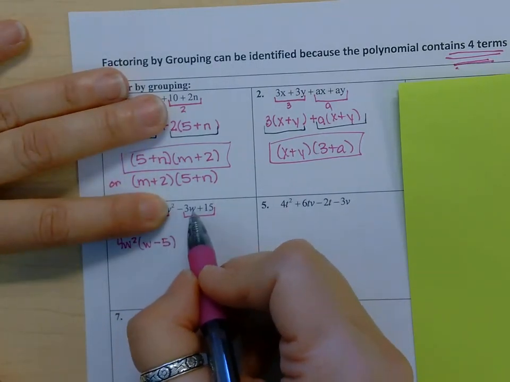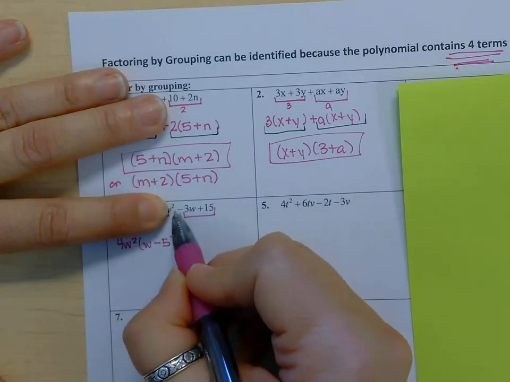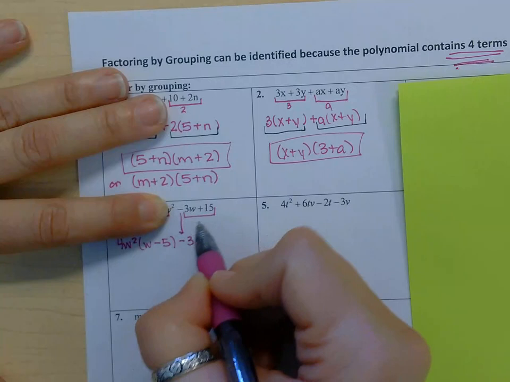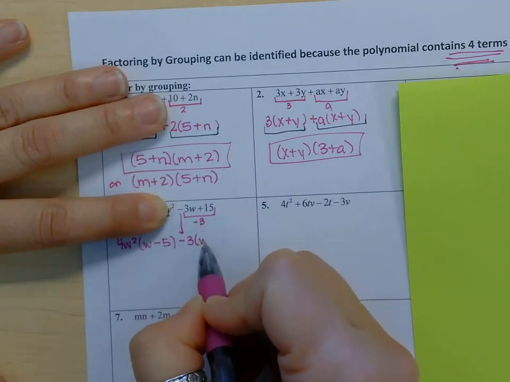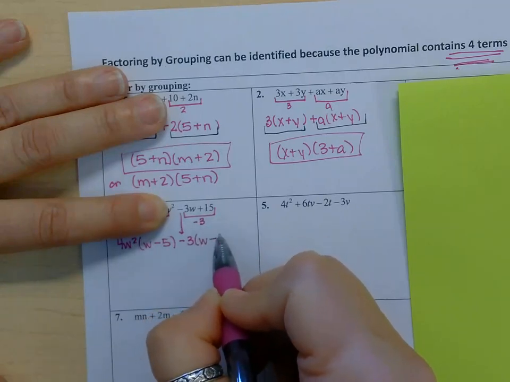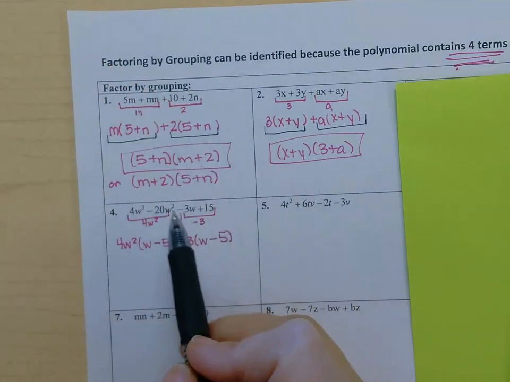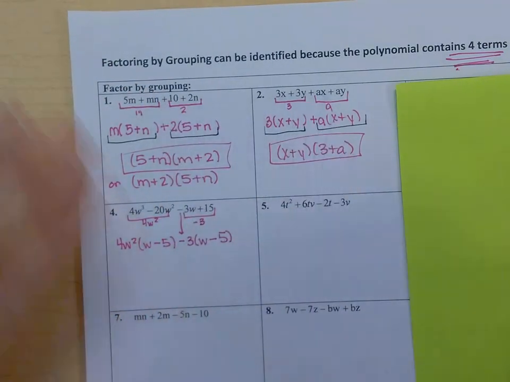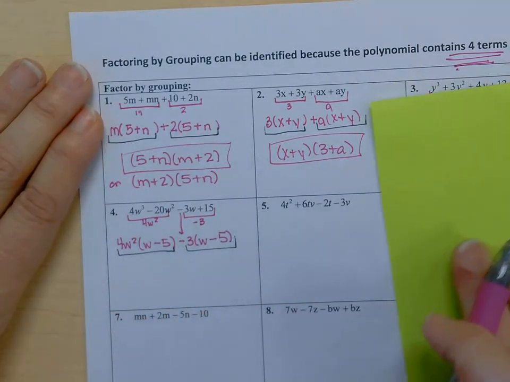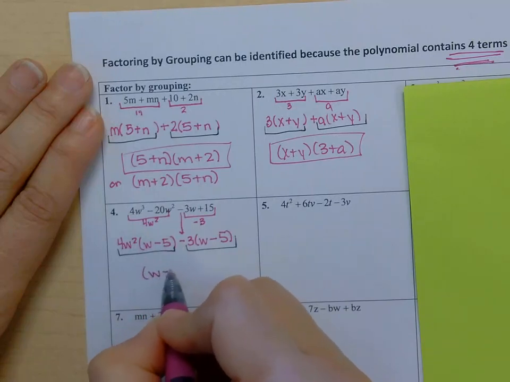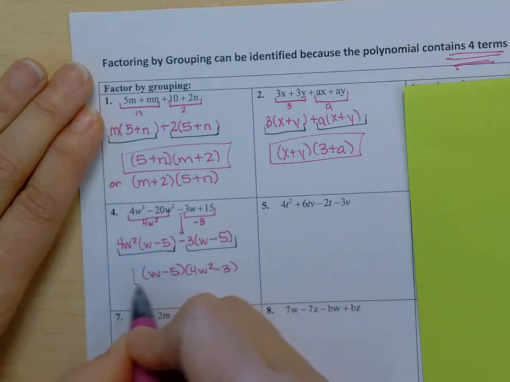Over here the GCF is 3, but I want to tell you the GCF is negative 3. It contains whatever sign is right here. It has to be a negative 3. So when you divide here, you get w, and when you divide here, you get minus 5. So how you tell whether the GCF is positive or negative has to do with this sign in the middle here. Now when you look, there's a w minus 5 in one of the parentheses, and a 4w squared minus 3 in the other.